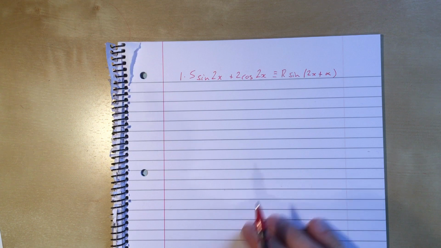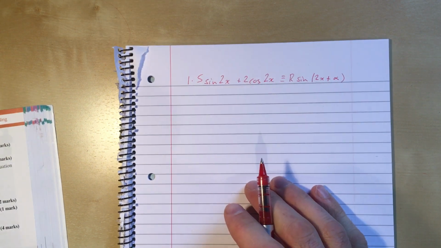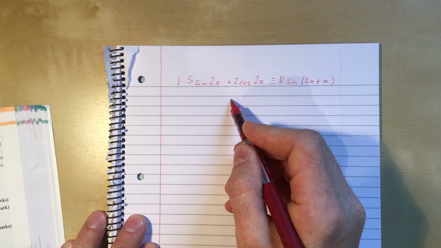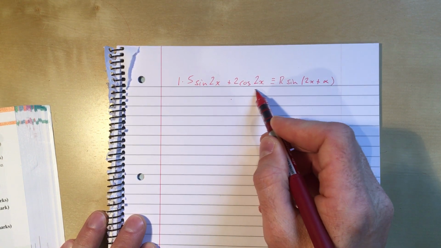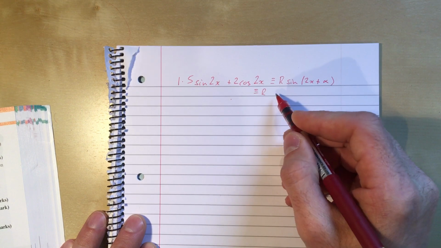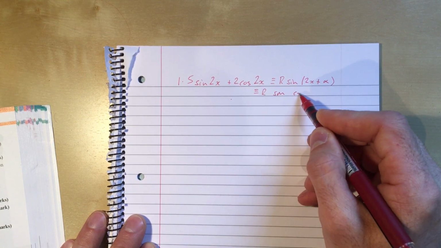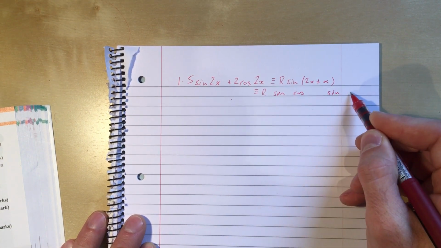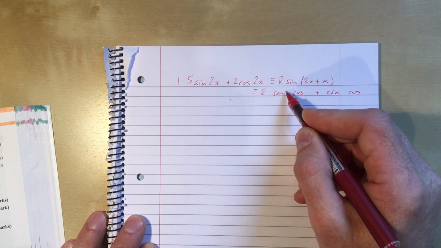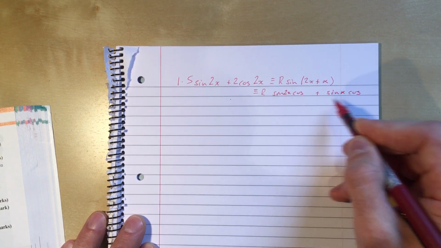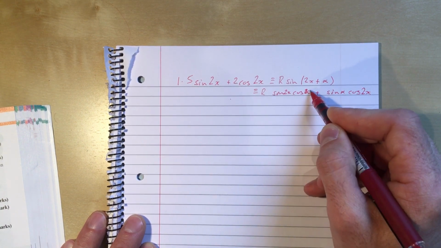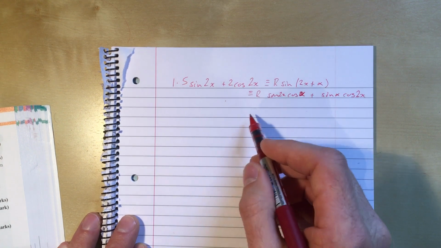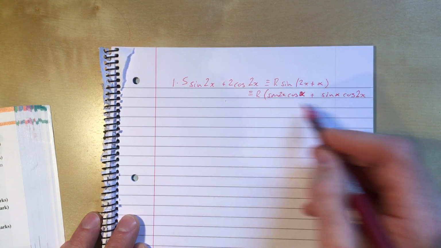Part B and C seem a little bit sneaky, but I think I know what I'm going to do, so let's see. So this technique then, let's run through it if we need it. What we do is we say the right hand side, we're going to use the sine A plus B formula on it, so that is R times sine 2x cos alpha plus cos 2x sine alpha. Okay, so the sine A plus B formula, and that's R times the lot.